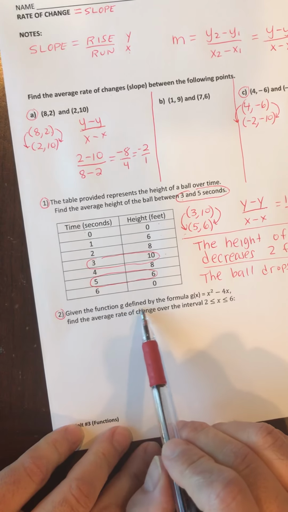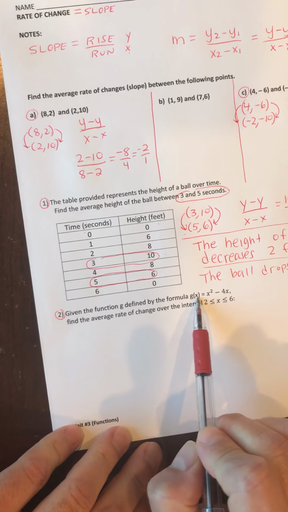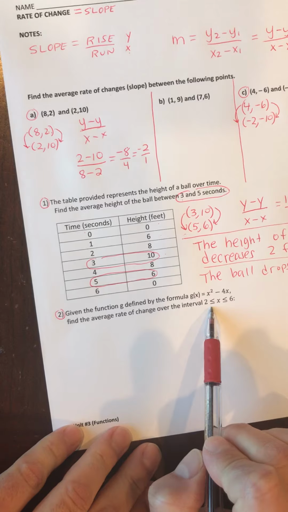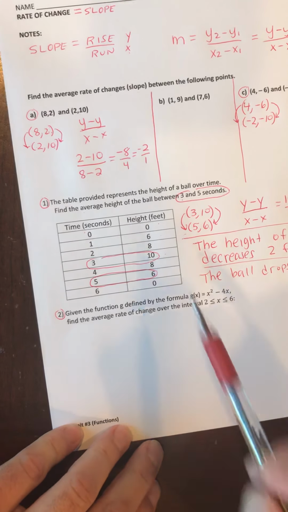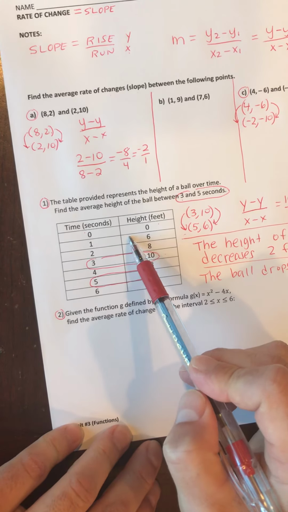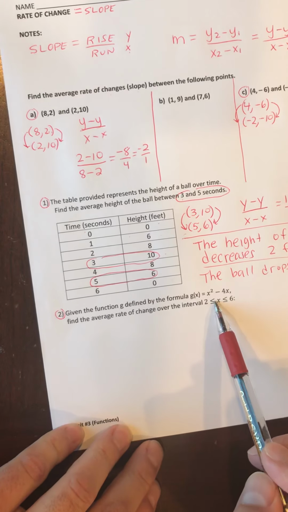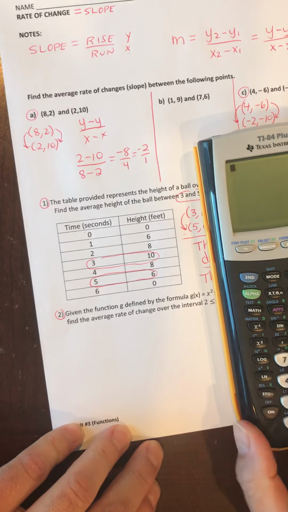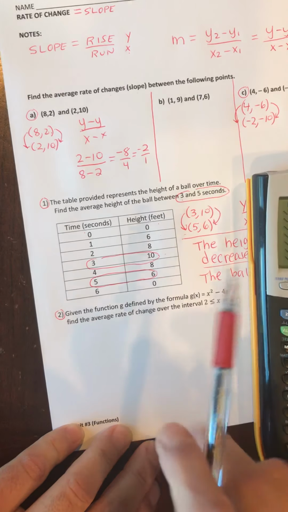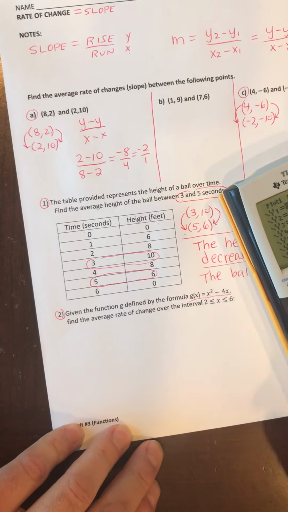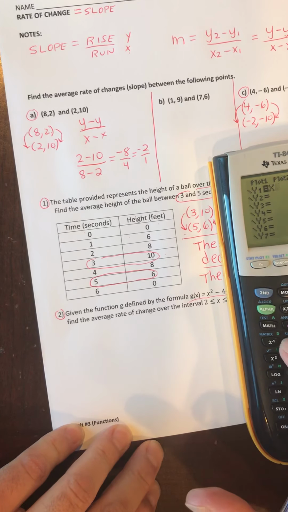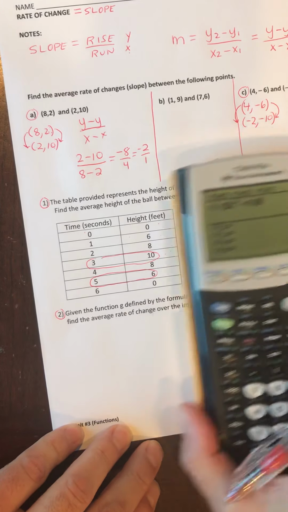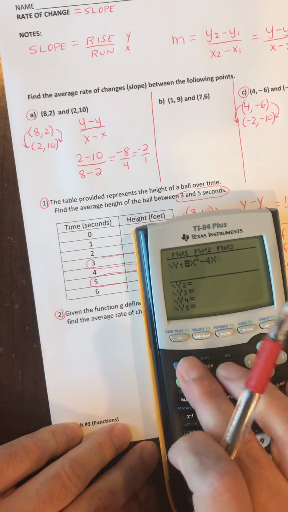Given the function g defined by the formula g of x equals x squared minus 4x, find the average rate of change. So how is 2 different than 1? In 1, they gave you the table. In number 2, they gave you the function. So think about what we're going to do. We're going to plug the function in, and we're going to get this table of values. So I'm going to put this g of x in, x to the second minus 4x. You're welcome to look at the graph, but in reality, we want the table.